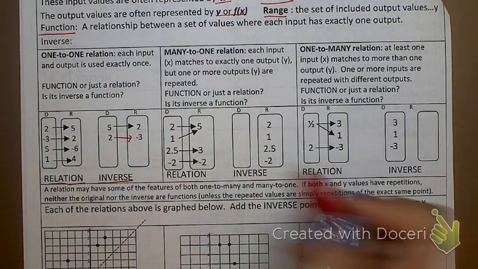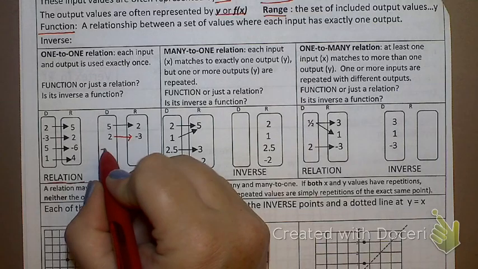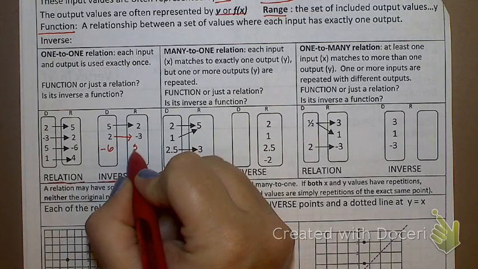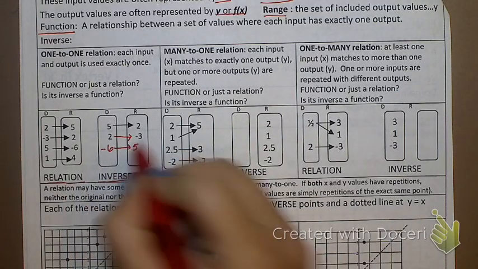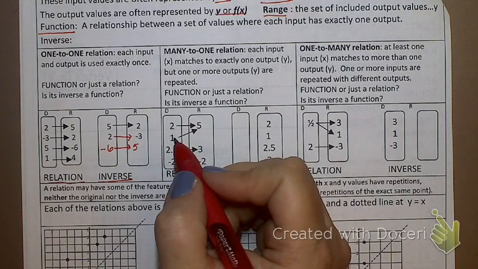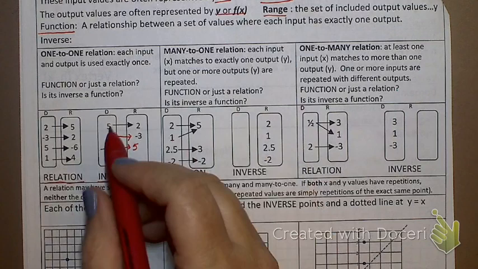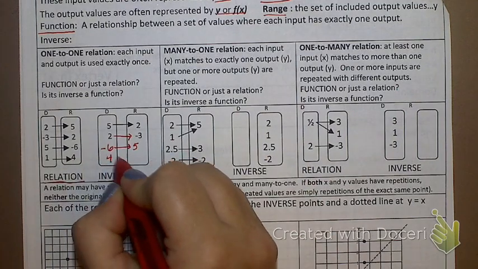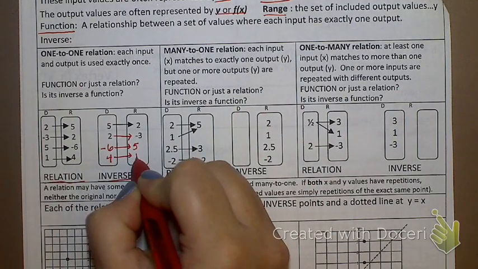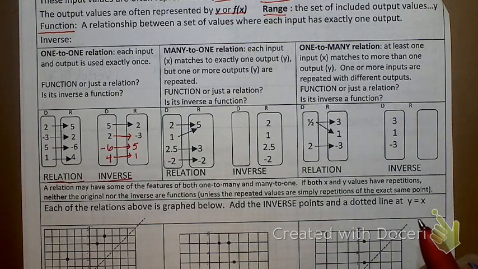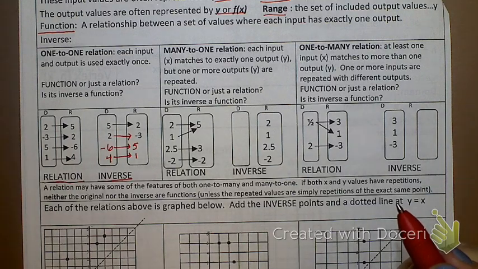What would my next one be? -6 goes to 5. So my ordered pairs are being flipped around, right? The X is becoming the Y is becoming the X. And the last one here would be 4 goes with 1. That is a one-to-one relation. Comes from one number, goes to one number.